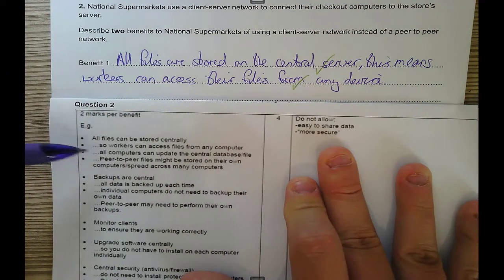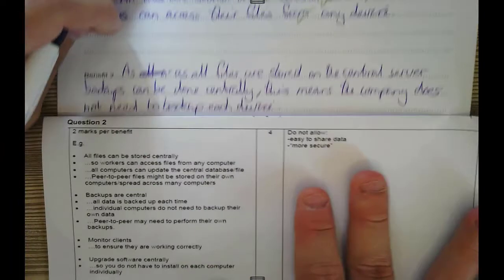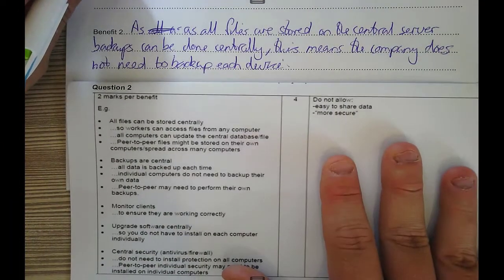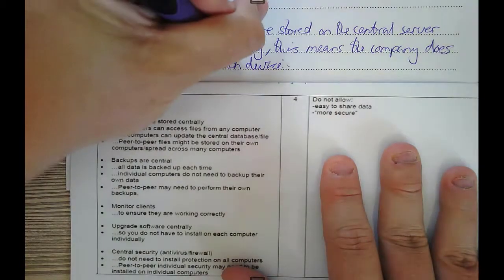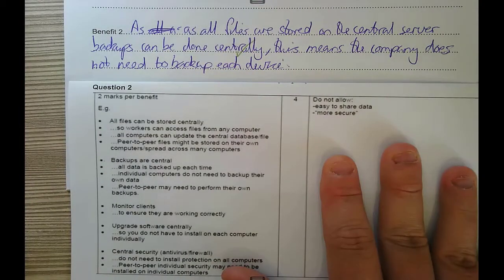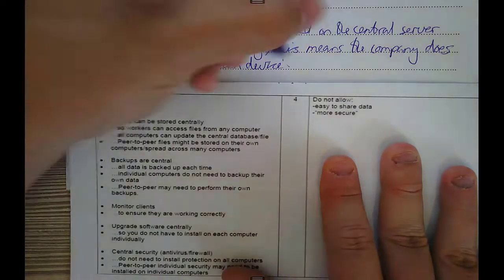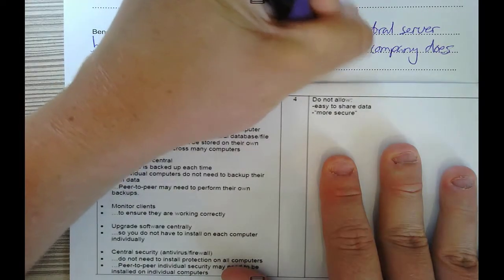So you could have also said that, you know, you can update the central file system. Peer-to-peer, files might be stored on different computers and so on. So you could have looked at it as why peer-to-peer are not as good. And then for the second benefit, I've said as all files are stored on the central server, backups are done centrally. So we've got backups are central, 1 mark. This means the company does not need to back up each device. So we've got individual computers do not need to back up their own data. Perfect, and that gets me 4 marks.